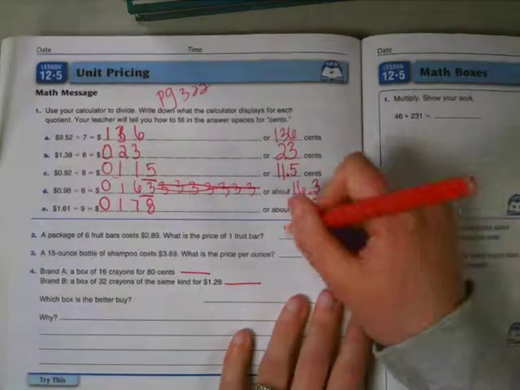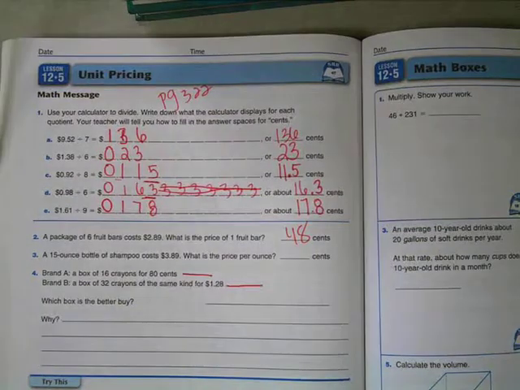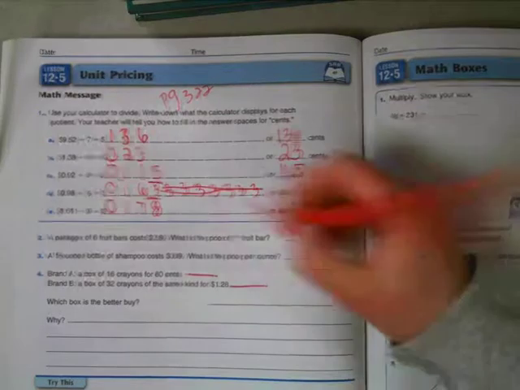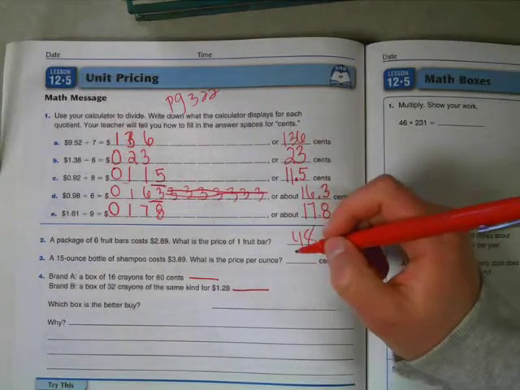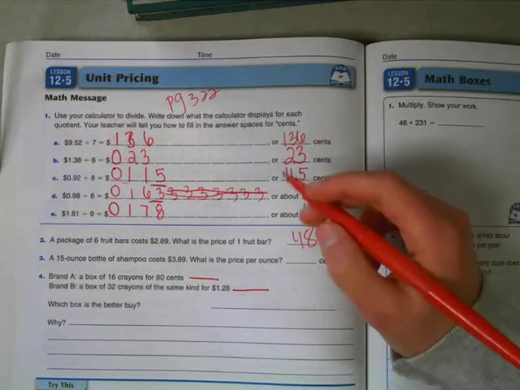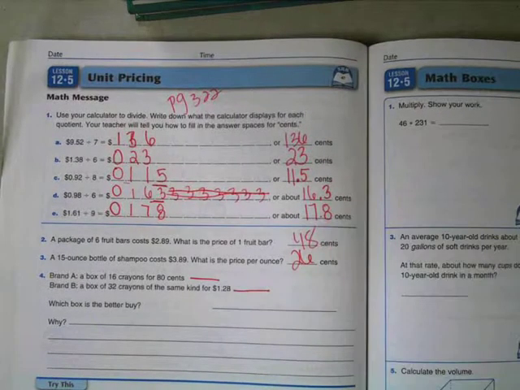Okay. A package of 6 fruit bars costs $2.89. What's the price for one fruit bar, Gracie? 48 cents, yes. A 15-ounce bottle of shampoo costs $3.89. What is the price per ounce? Zach? No. 20 cents. Yes. And I noticed that somebody really assisted you on that one, and I was very proud of the way that he did that. How did you get 60? You were reading the wrong one.